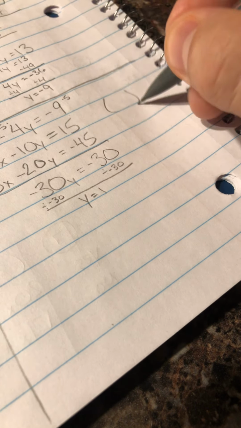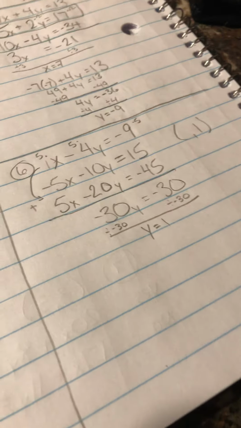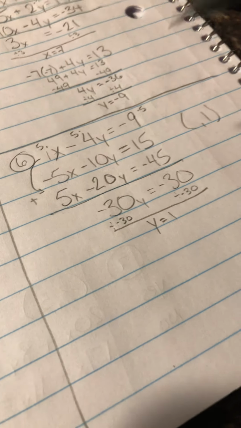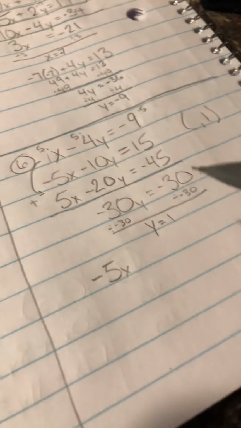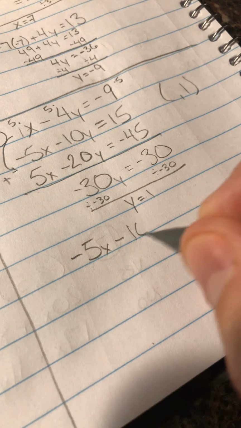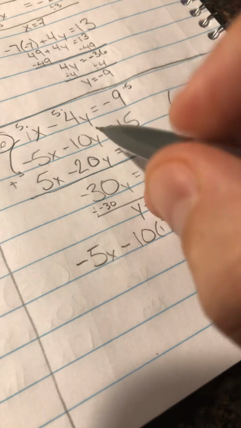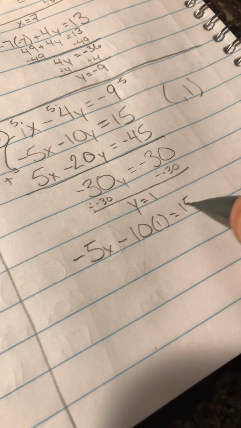And so our y will be 1. Easy enough. Now, which one did we not change? We didn't change the middle one, so that's the one we're going to use. So negative 5x, remember we found the y, we're looking for the x now, minus 10 times 1, because it's 10y and y is 1, equals 15.